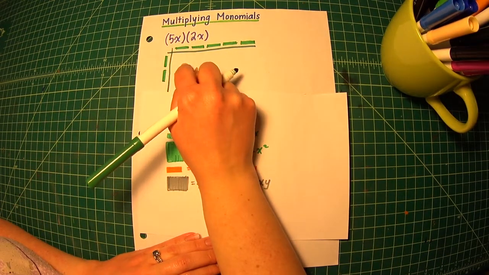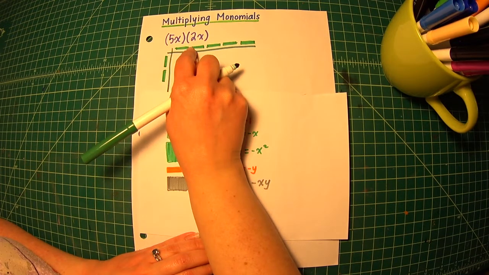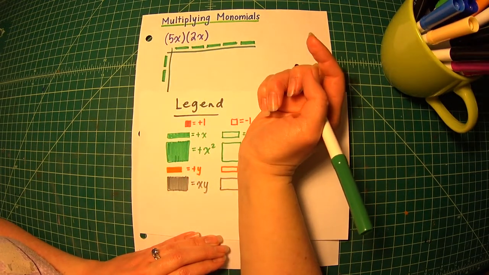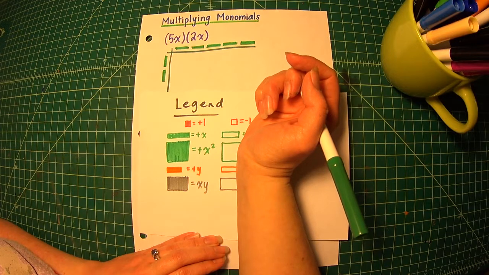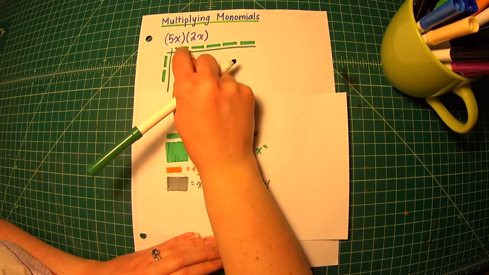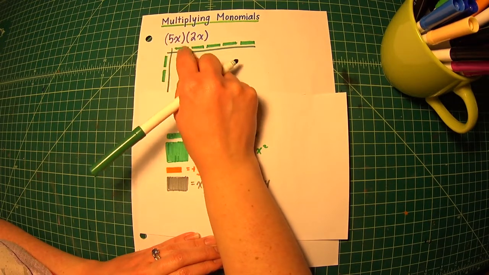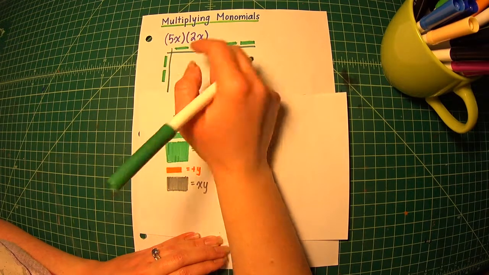Now in each of the positions inside of here, we can see it's an x by an x. What does x times x make? It makes an x squared. And they're both positive, so we have a match. As soon as we have a match, the answer is going to be positive.